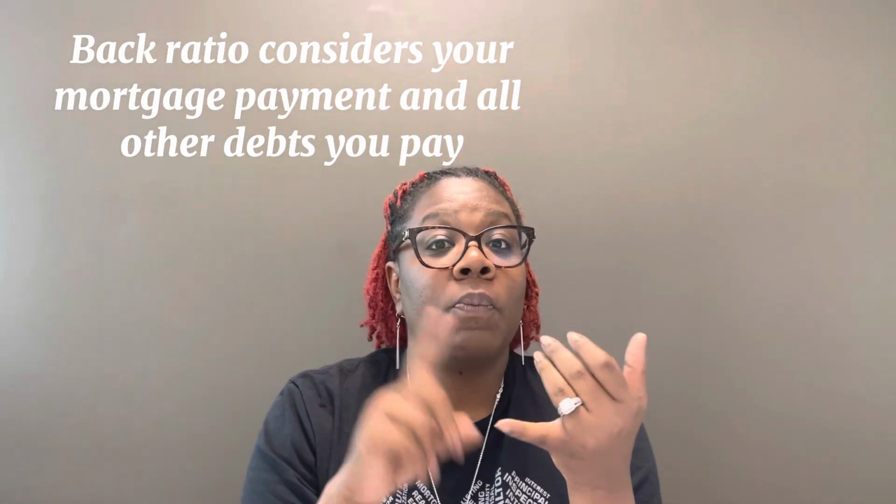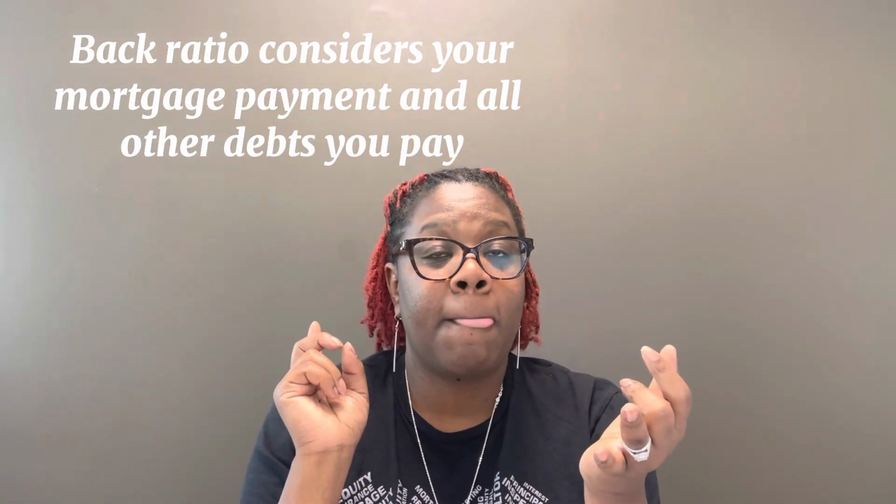There's a front ratio and a back ratio, and today I'm just going to focus on the back ratio, because the back ratio is your income and all of your debts. So that's your mortgage payment, your credit card, student loans, car payments, anything like that.